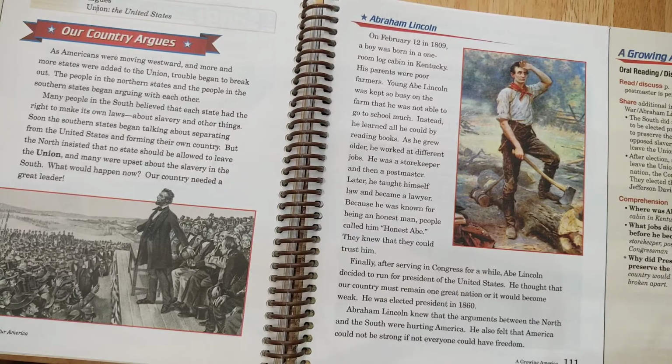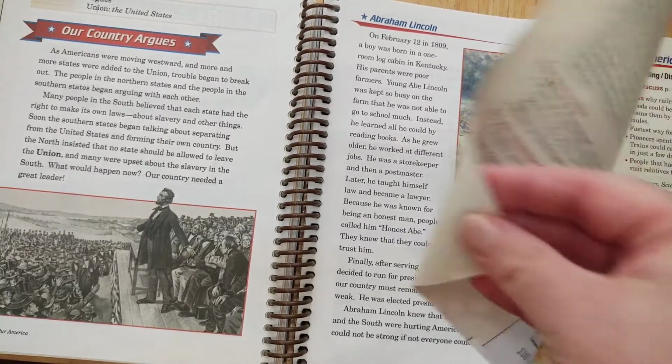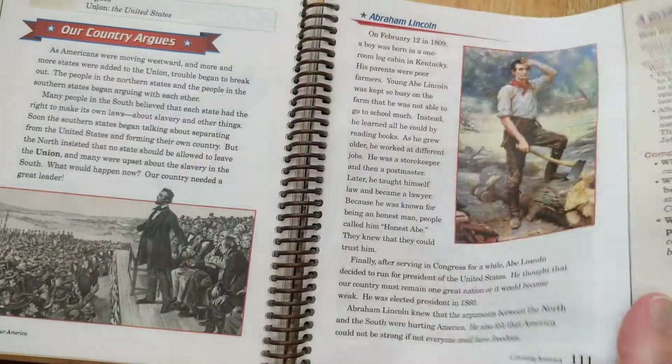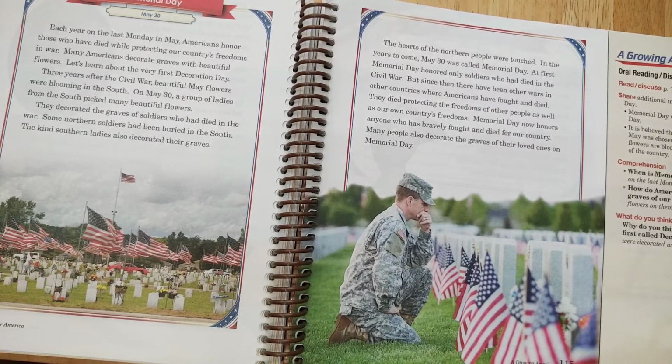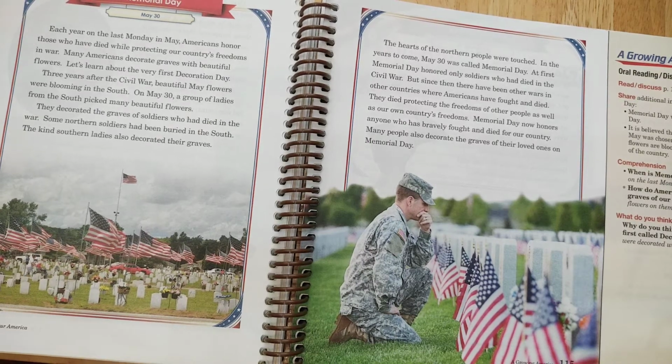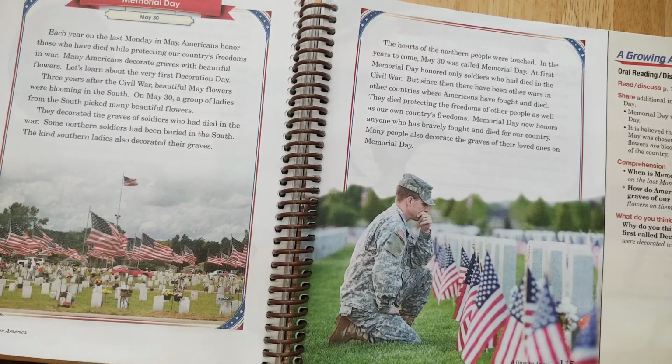Let's talk about, if you go to page 114, we talked about the difference between Memorial Day and Veterans Day. Memorial Day honors those who died during war, and Veterans Day honors American military members, whether they're living or they have passed on.